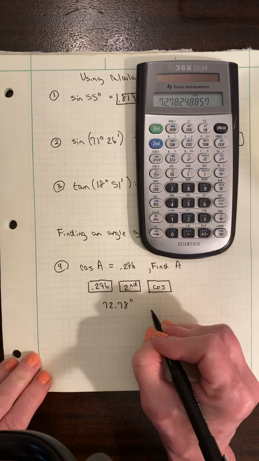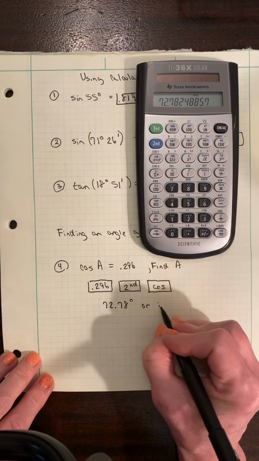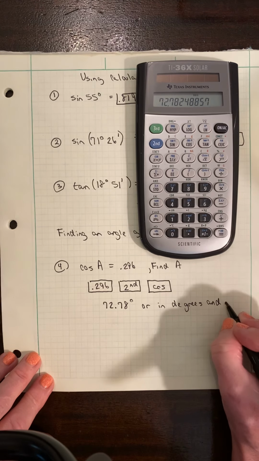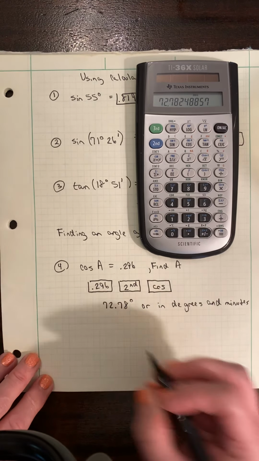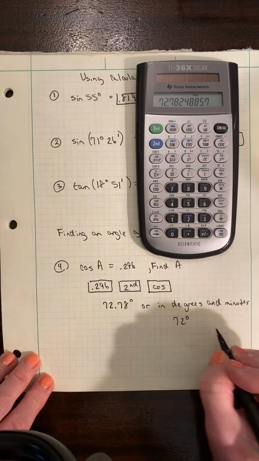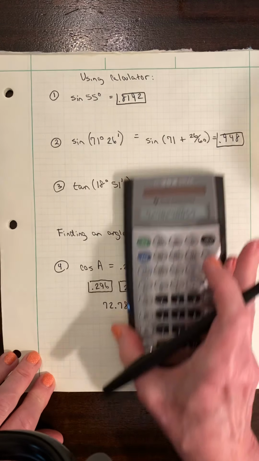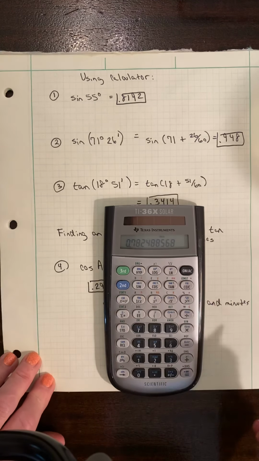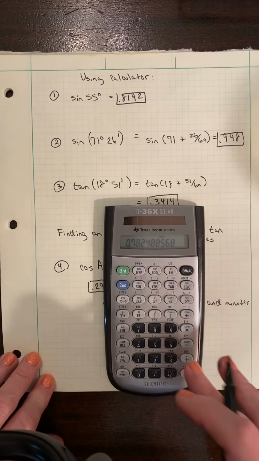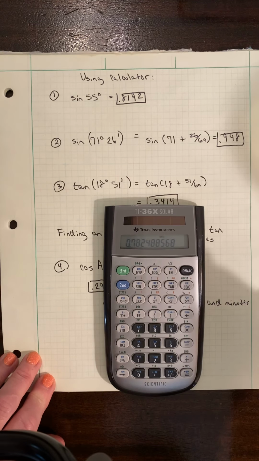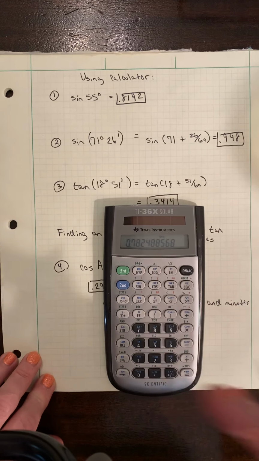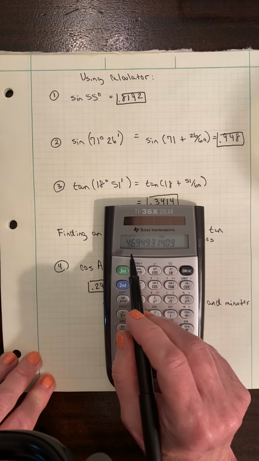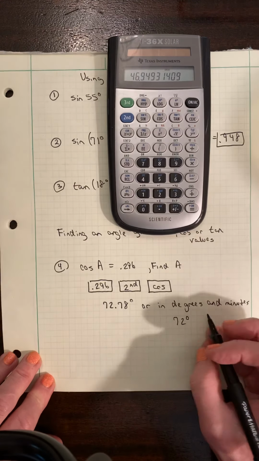Now let's say I want it in degrees and minutes. Let's say I don't want a decimal. Well, the 72 is fine. That's 72 degrees. Now let me show you a quick way to find minutes. Take off the 72 so that you just have the decimal sitting here. That way you don't have to retype it in. Now, if I divide by 60 to change minutes to degrees, to change degrees to minutes, I multiply by 60. And I'll just round that to 47 minutes, 47 whole minutes.